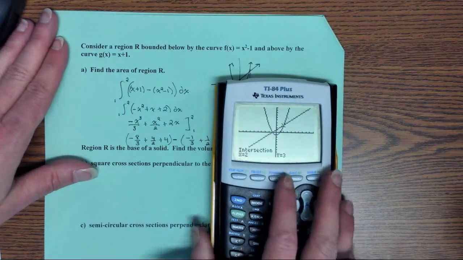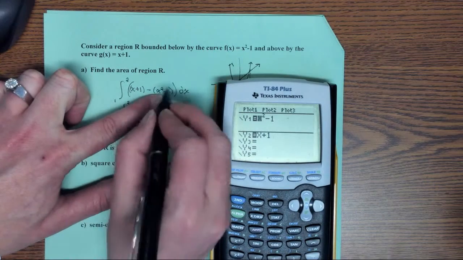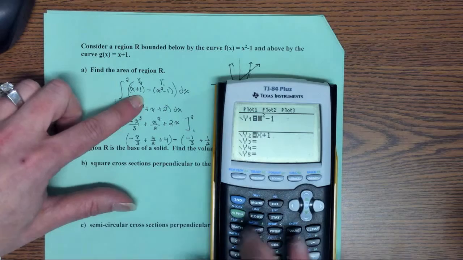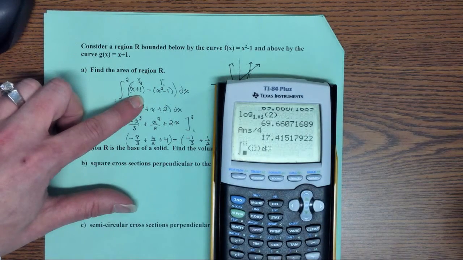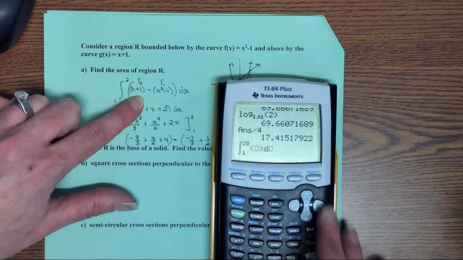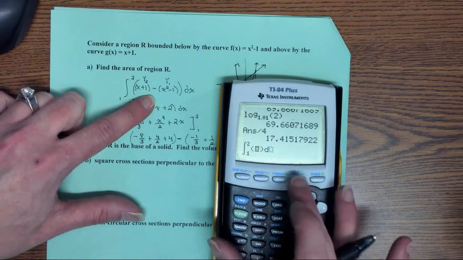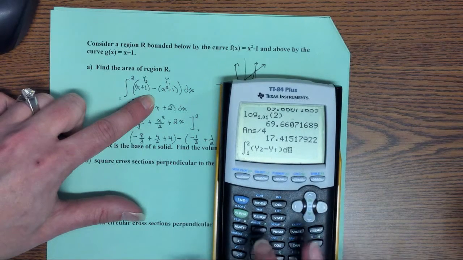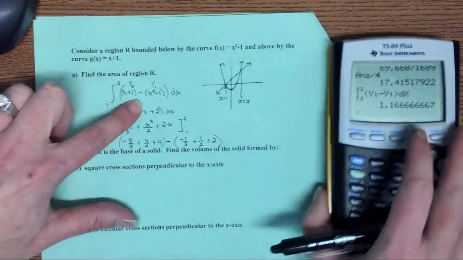Remember, you can also do it in the calculator. Let's remember where I put these. This one was y1, and this one was y2. So if I wanted to use my calculator, alpha f2, the integral from 1 to 2, y2 minus y1. Okay, so alpha f4, y2 minus y1 dx. 1.167.